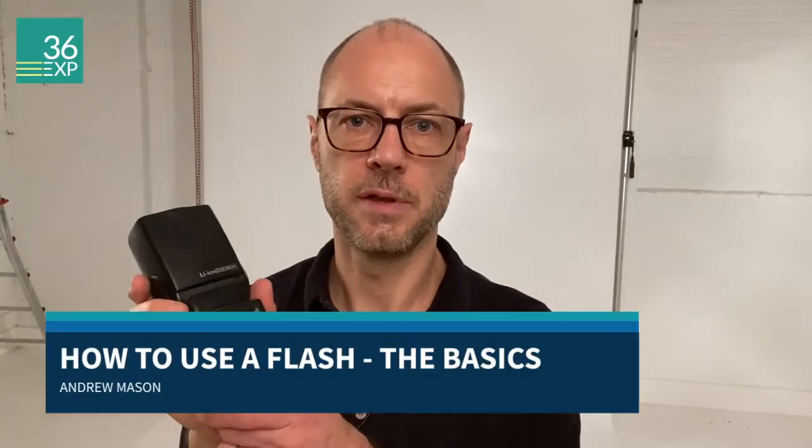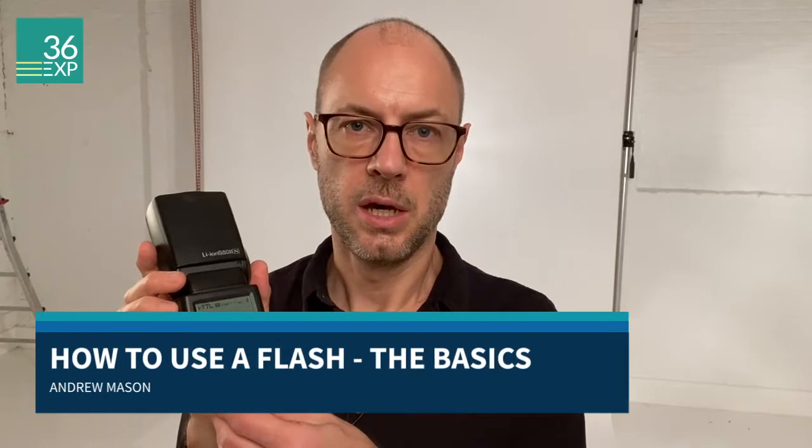So how do you use a flash? What do all of the buttons and controls on a flash do, and what are the main functions that you need to know about when you're using flash?